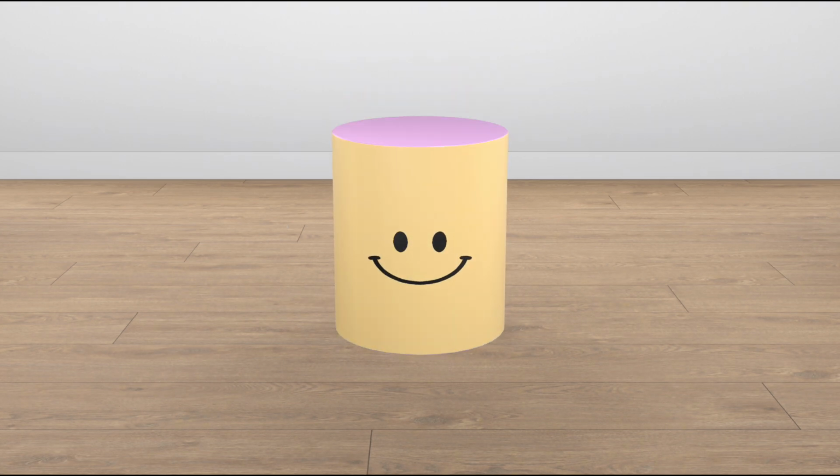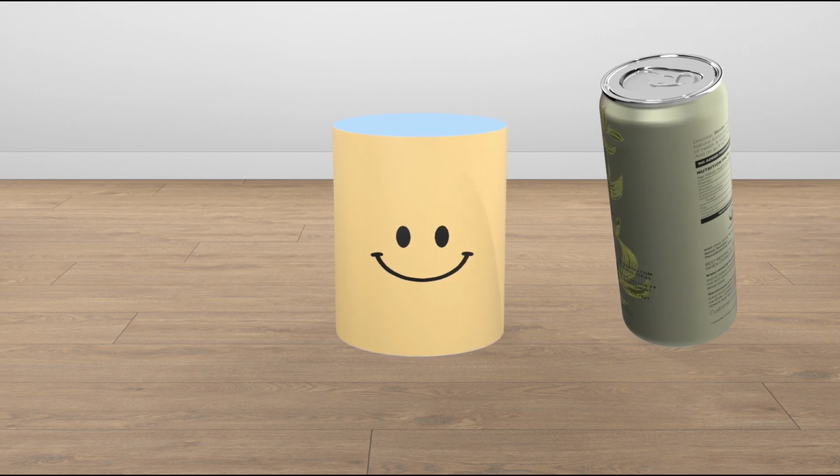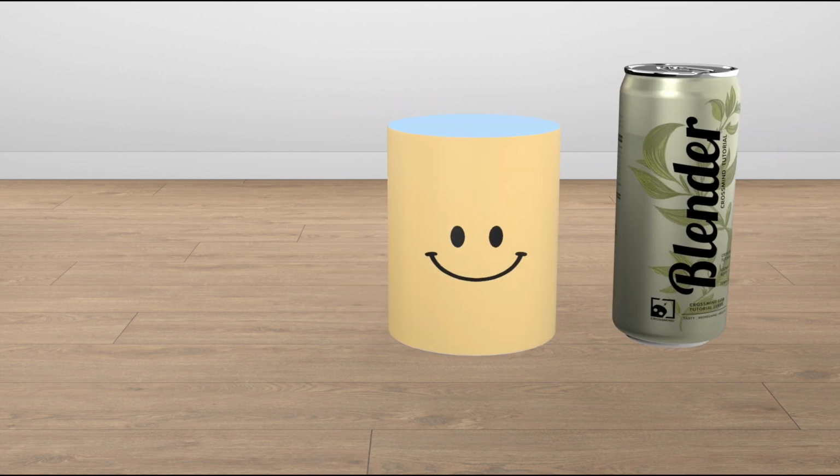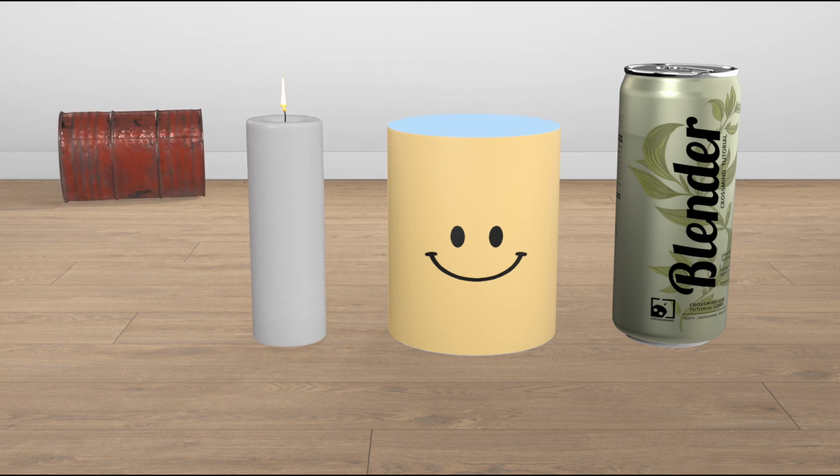Because of its curved side, a cylinder can roll. But because it has flat ends, it can also stand up straight. Some real-life examples of cylinders are a can, a candle, and a drum.